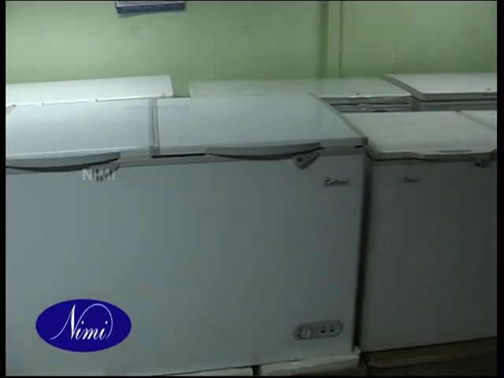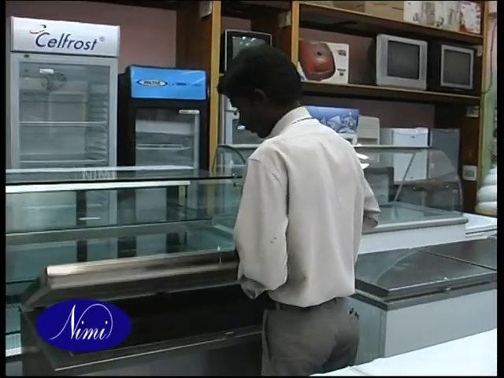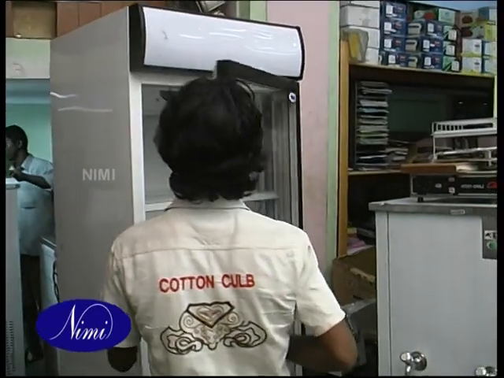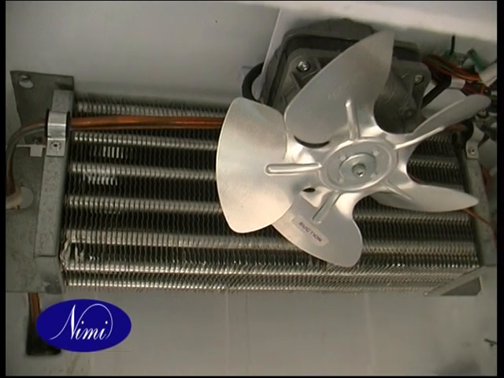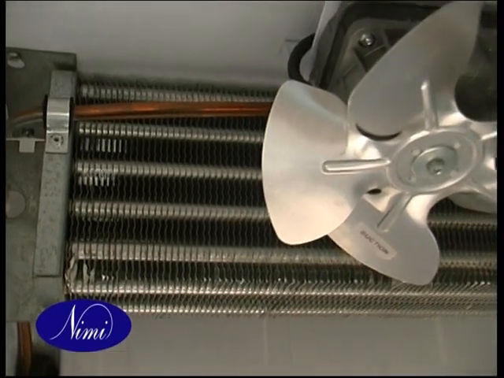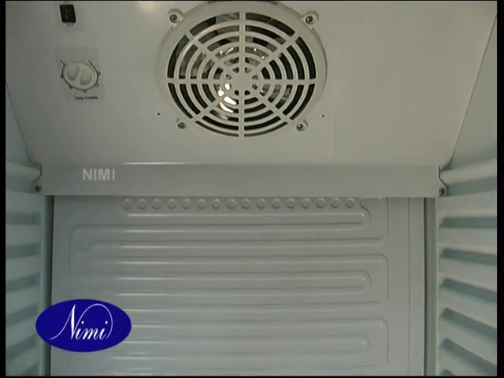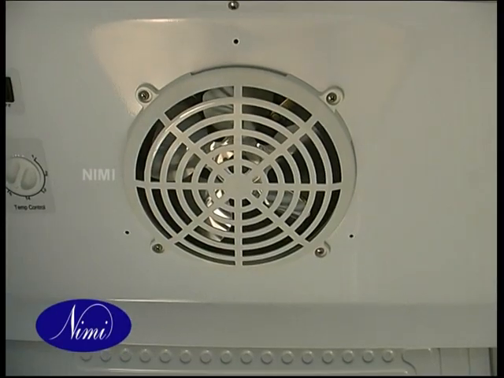Identify different types of bottle cooler. Check the horizontal type bottle cooler and label it. Check the vertical type bottle cooler and label it. Check which has convection type evaporator and label it. Check which has forced air drawn cooling cabinet and label it.